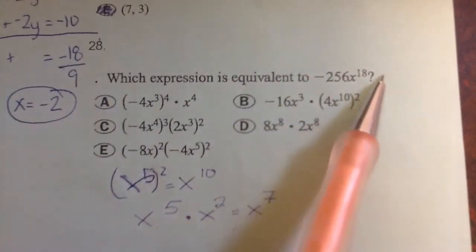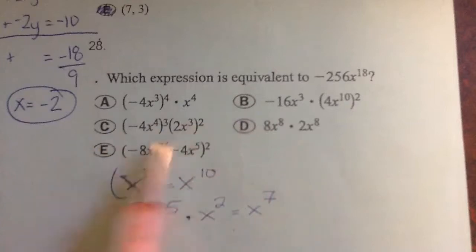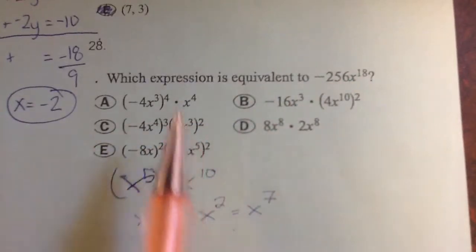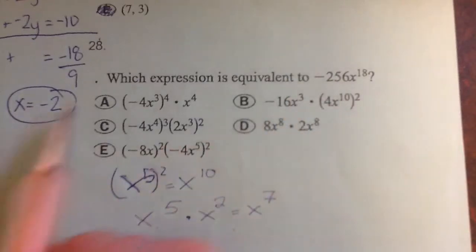So we're looking here to see what we can do to get x to the 18th. I'm mostly going to focus on the x's, and then if we still have choices left, I'll see if we can find the negative 256. So I'm going to start with A.